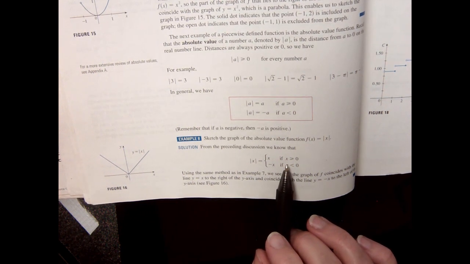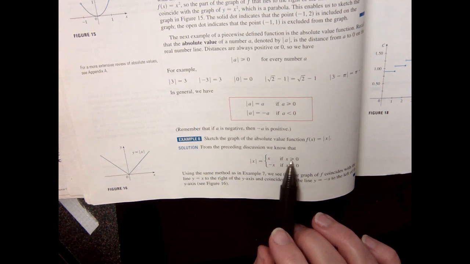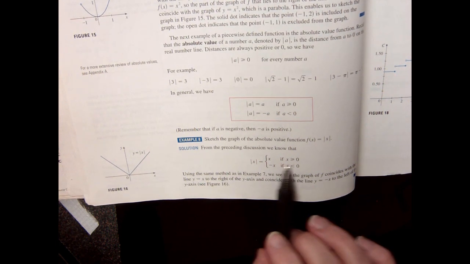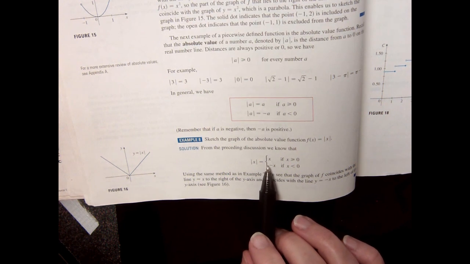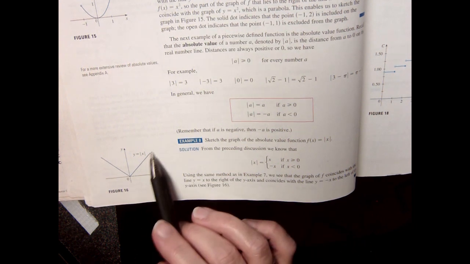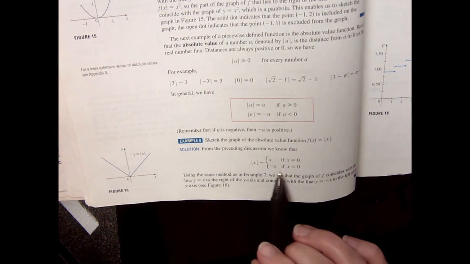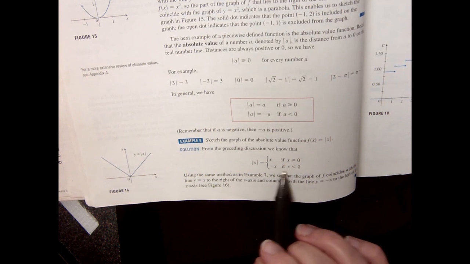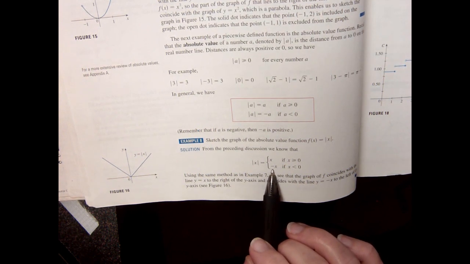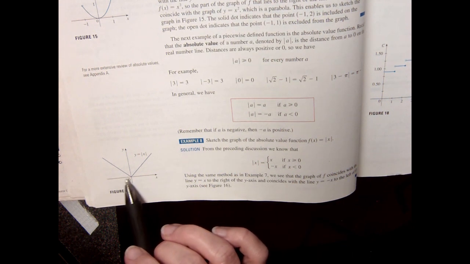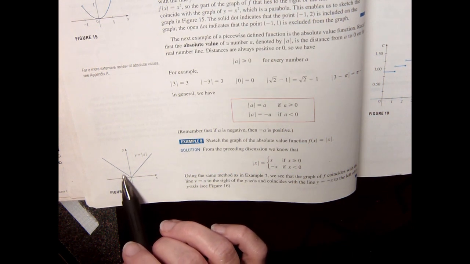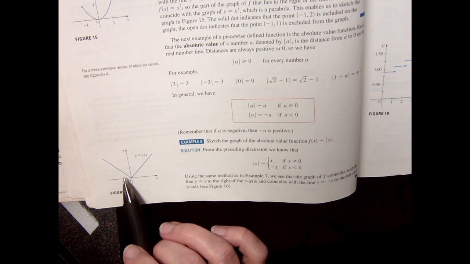The definition of an absolute value graph is if x is bigger than 0, then you're just going to graph y equals x. That's right here. But as soon as x is less than 0, then you're going to take the opposite of it. So for instance, x is -1, negative of -1 is a positive 1, and it reflects it back up above the x-axis. So this is an example of using a piecewise function.